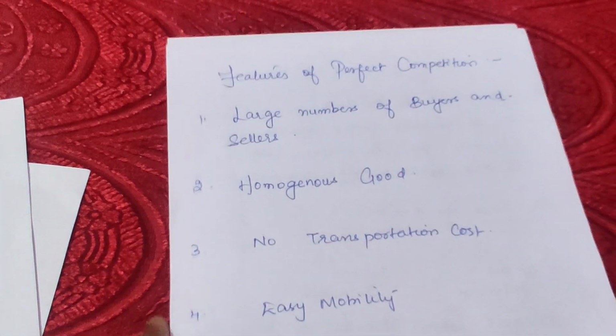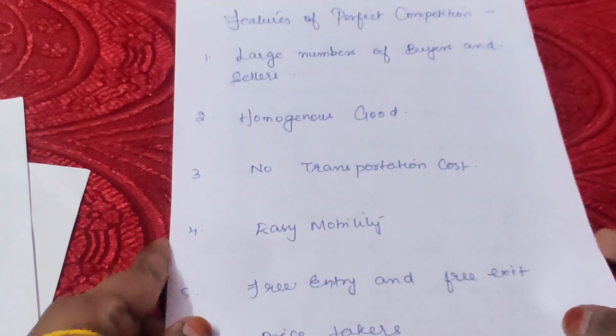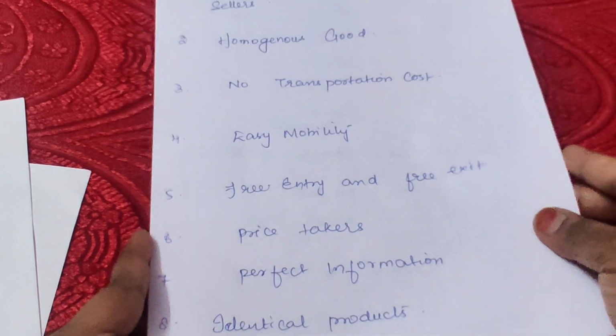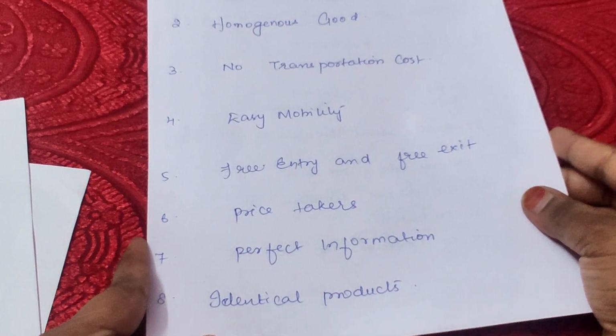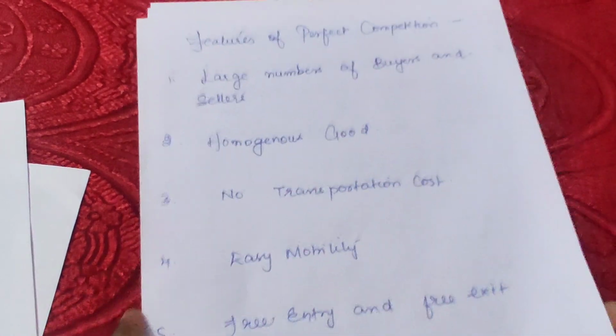What are the features of perfect competition? Large numbers of buyers and sellers, homogeneous goods, no transportation cost, easy mobility, free entry and free exit, price takers, perfect information, and perfectly identical products.